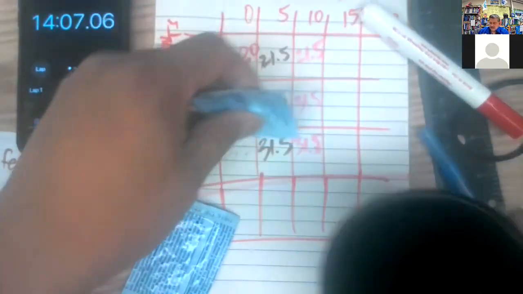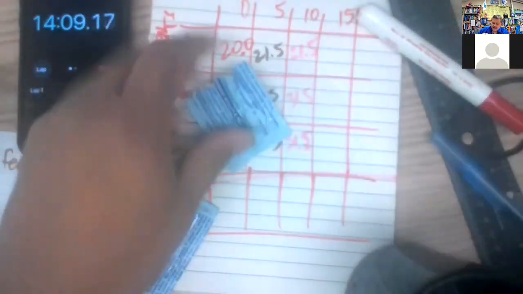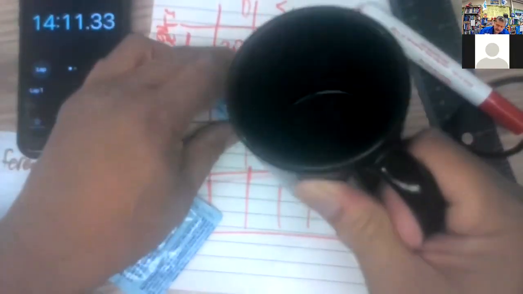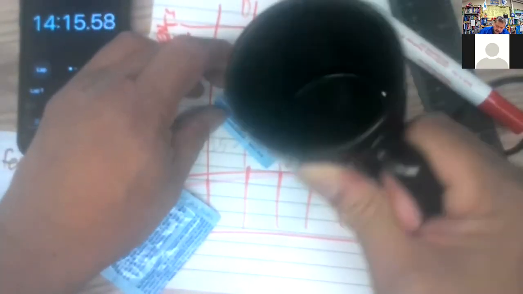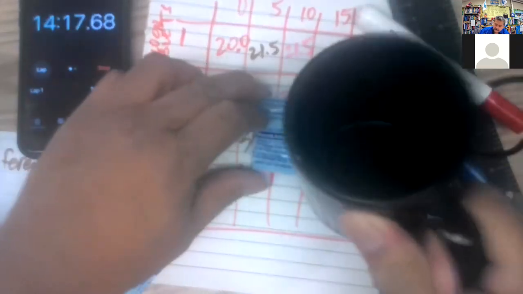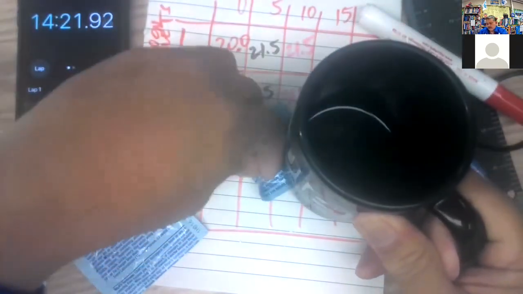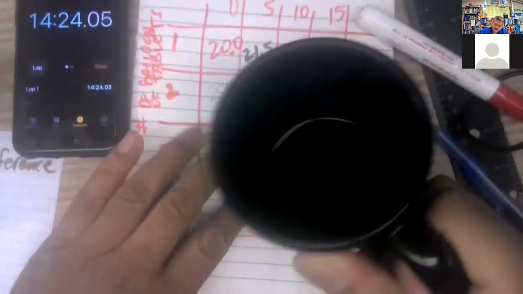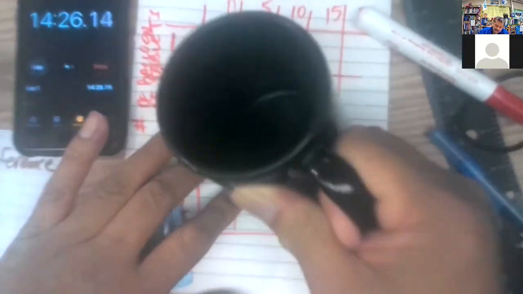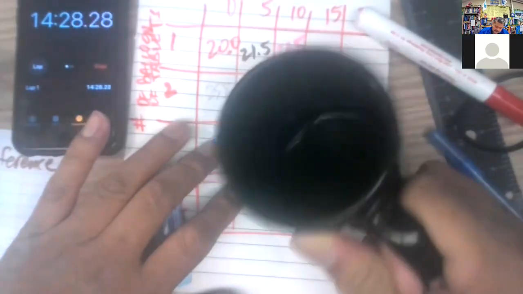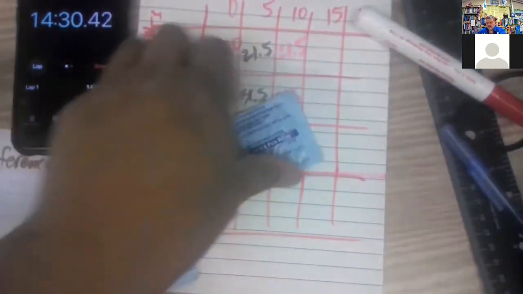Then we can get the 20-minute measurements as well as the new measurement with the new 3 tablet. All right, so there's one.